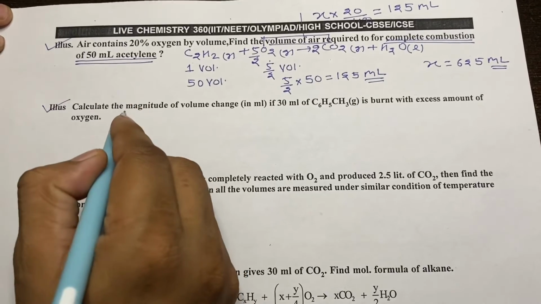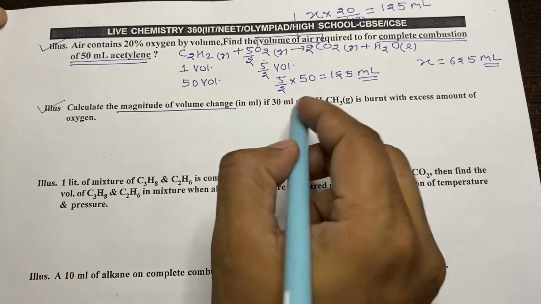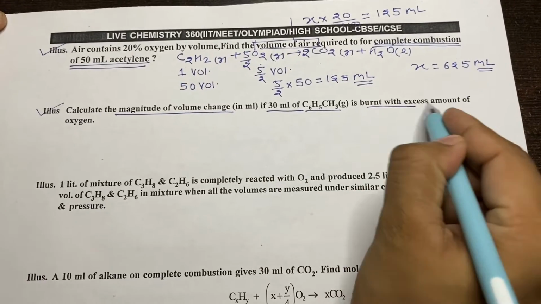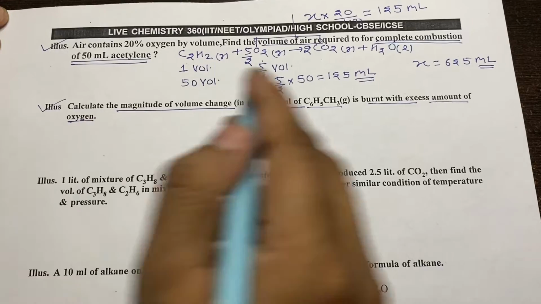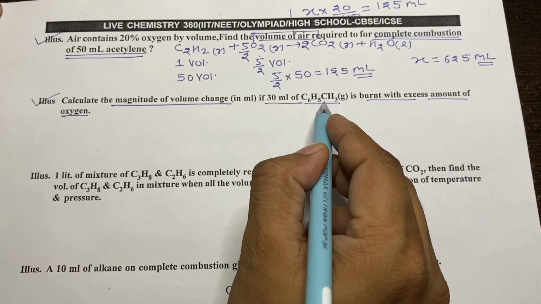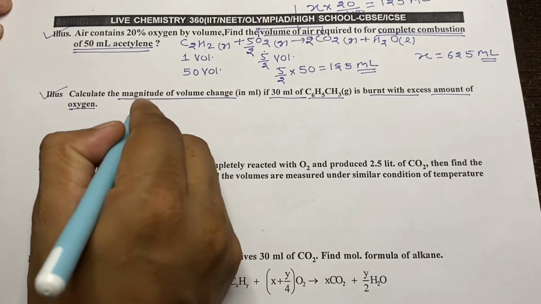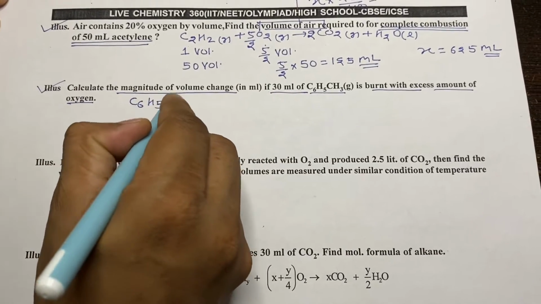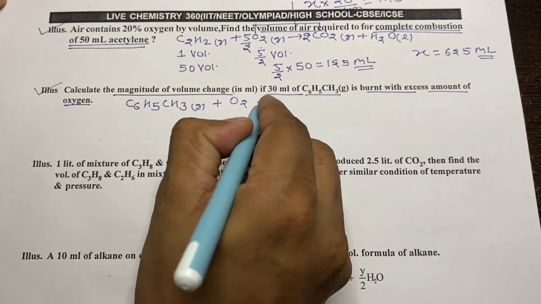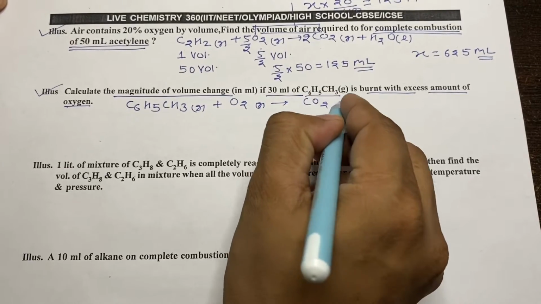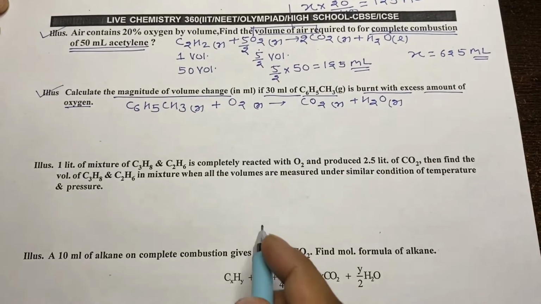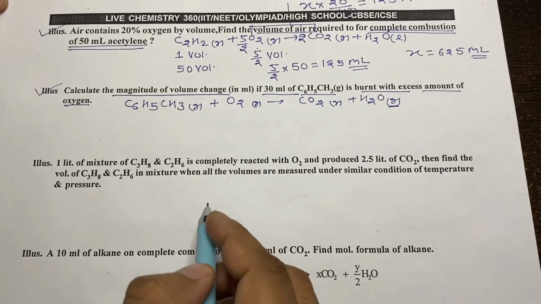In the next question, calculate the magnitude of volume change in ml if 30 ml of toluene, C6H5CH3, is burnt with excess amount of oxygen. Obviously, excess oxygen is given, so the toluene will be completely consumed. So we can write the balanced chemical reaction: C6H5CH3(g) + O2(g) gives CO2(g) + H2O(g), which is water in vapor or gaseous form.